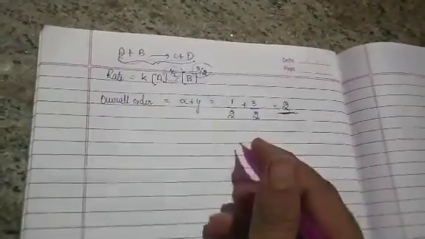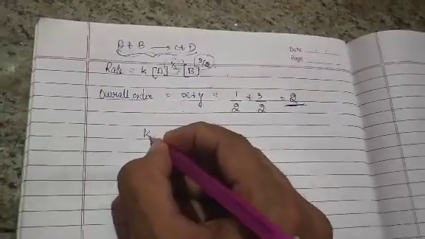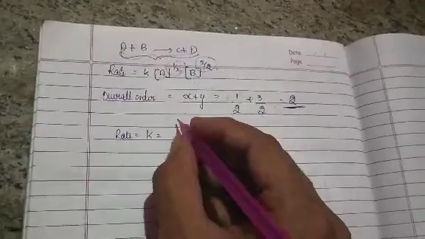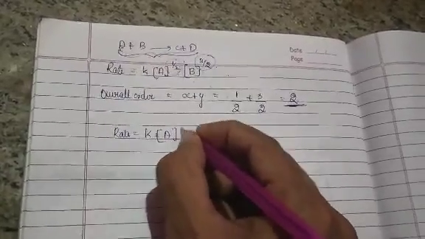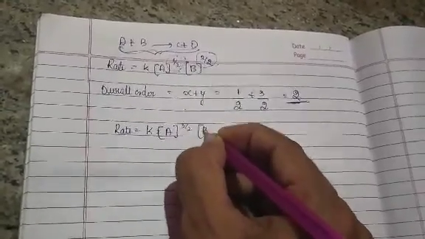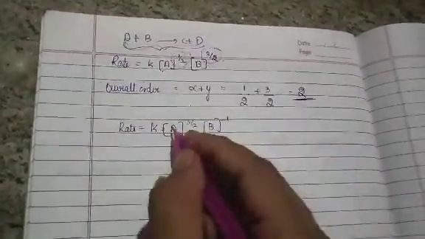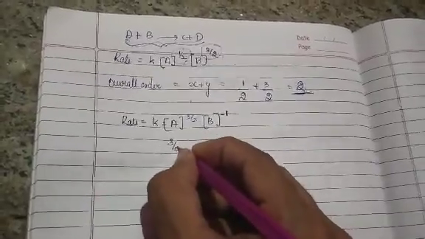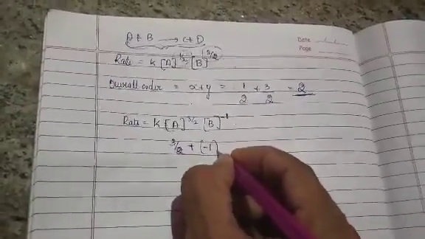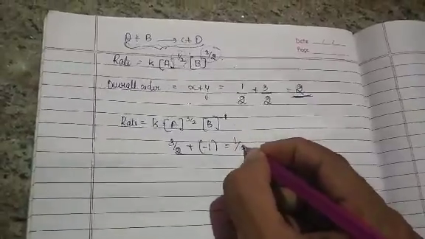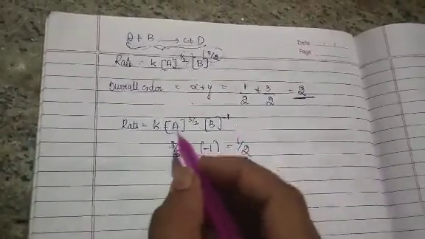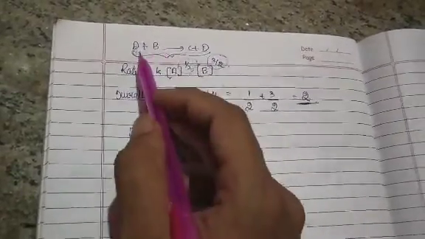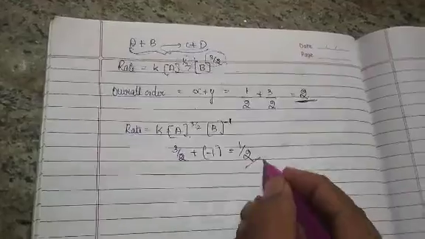Let us take one more example. Rate is equal to K times A to the power of 3 by 2 and B to the power of minus 1. What will be the overall order of the reaction? 3 by 2 plus minus 1 is equal to 1 by 2. So please remember, the overall order of the reaction is half.